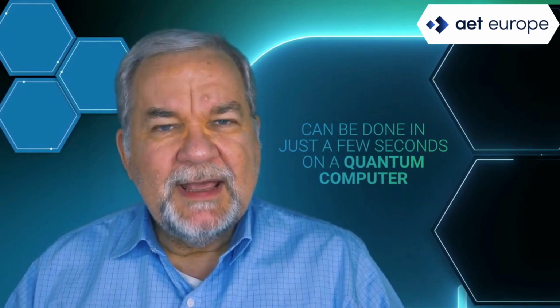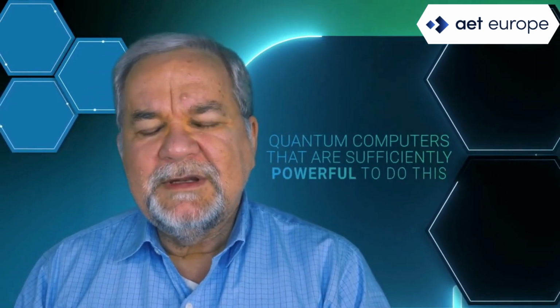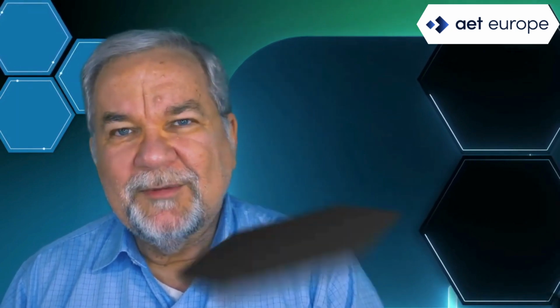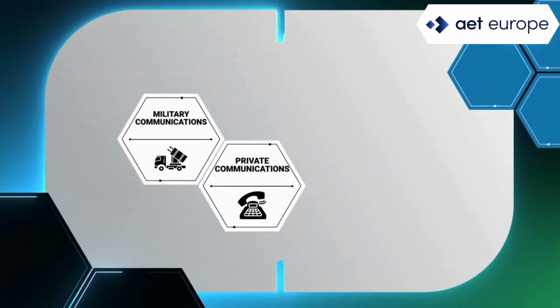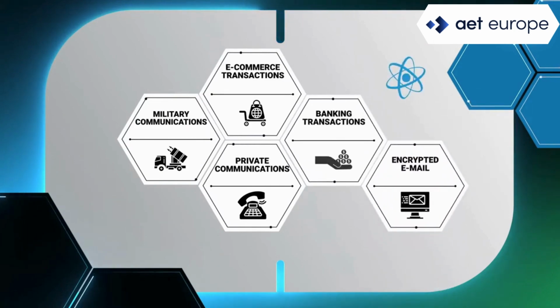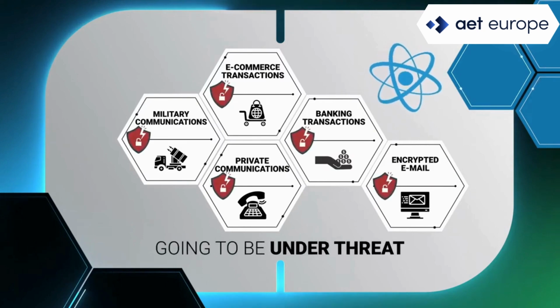So the quantum computers we have today are tiny little inconsequential machines as far as attacking the currently deployed encryption algorithms with the recommended key sizes. But within a decade or 15 years, we may see quantum computers that are sufficiently powerful to do this. And when that happens, the damage to all aspects of the information society will be terrible. Our military communications, our private communications, our e-commerce, banking transactions, our encrypted email, everything is going to be under threat if quantum computers reach sufficient levels of complexity. So this worries cryptographers to no end.